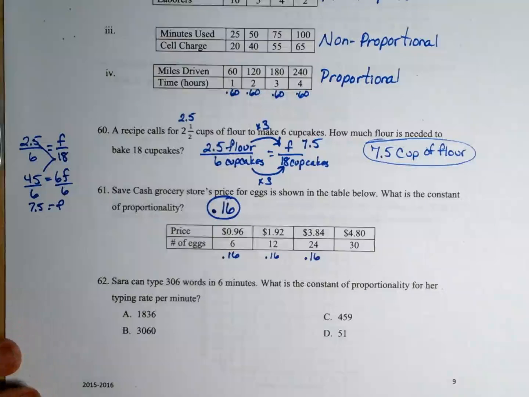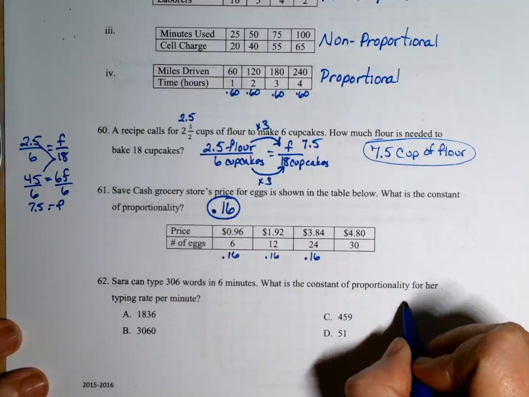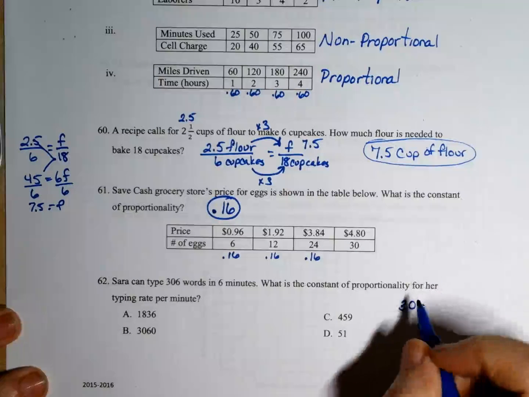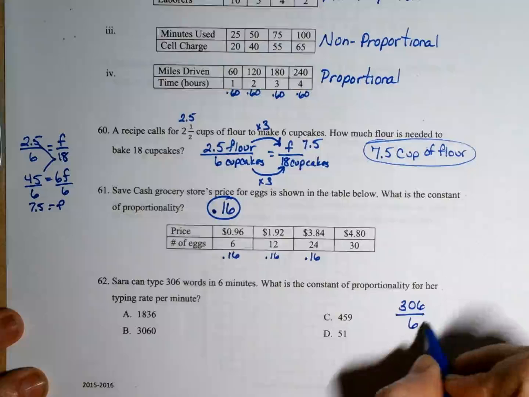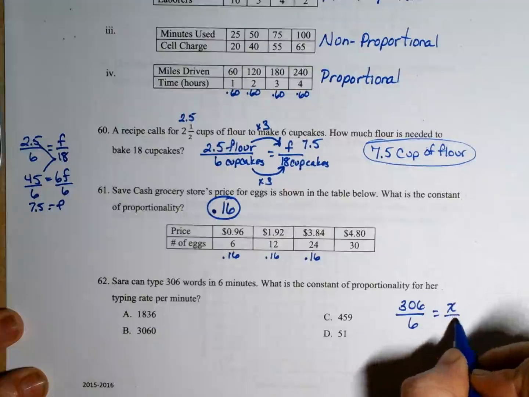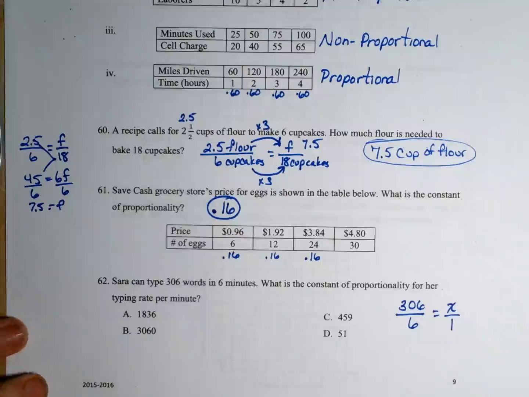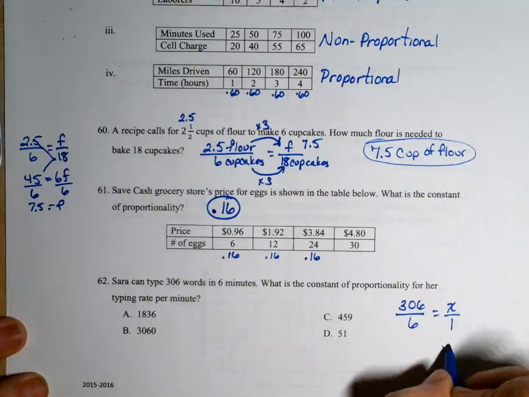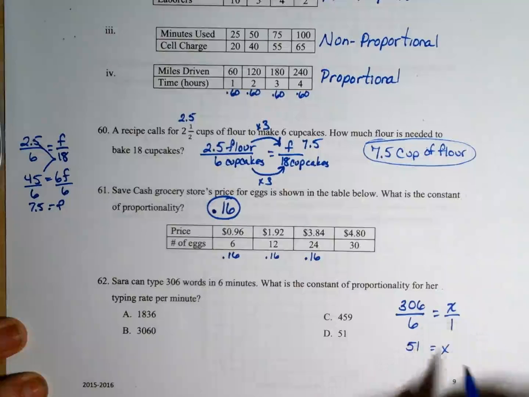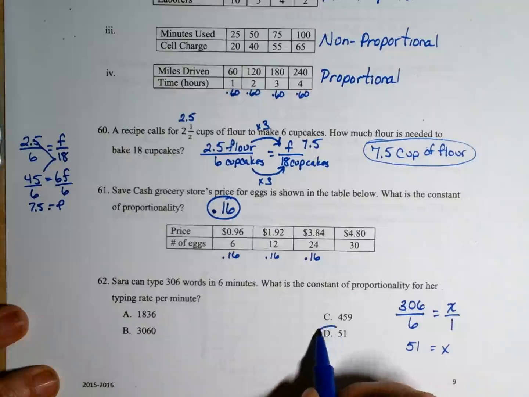Alright, number 62. Sarah can type 306 words in 6 minutes. What's the constant of proportionality for her typing rate per minute? So she can type 306 in 6. So what is her per minute rate? So that's going to be 306 divided by 6. And that's going to give me x equals 51. So she can type 51 words per minute.